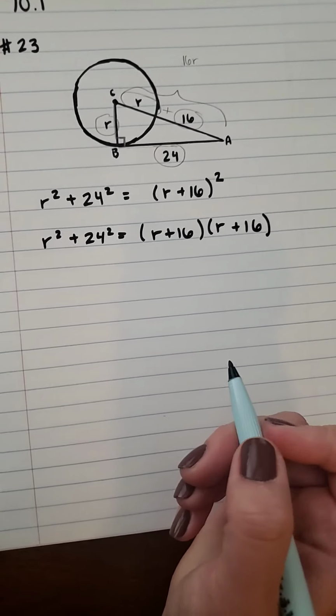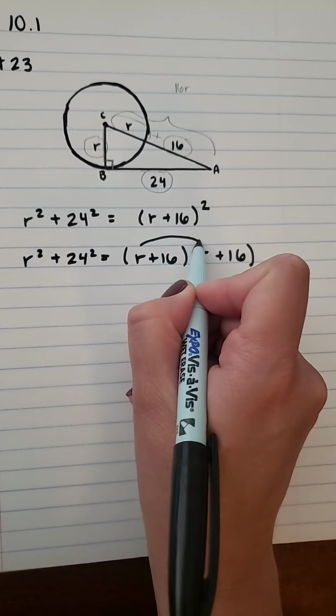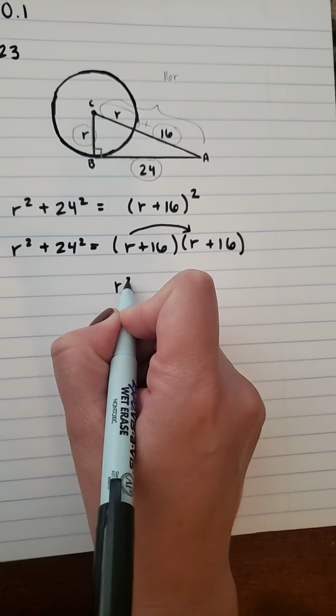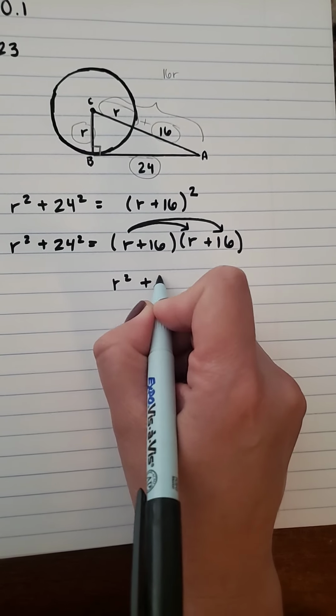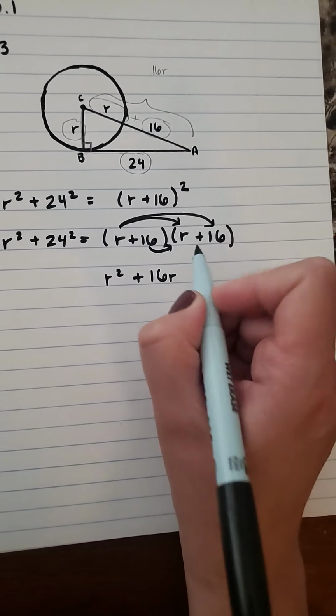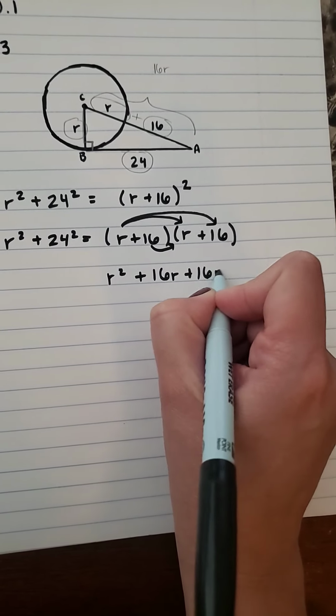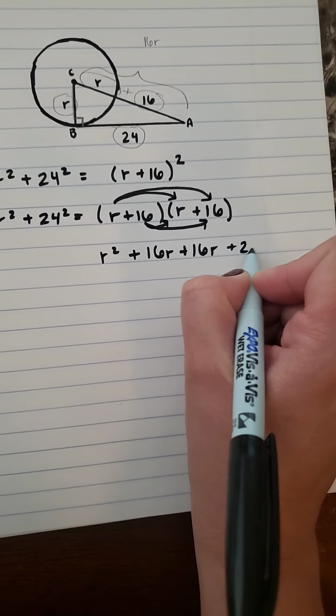Then you're going to use multiplication like we did in algebra, where you do R times R, R squared, R times 16. Then you move on to 16, and 16 times 16 is 256.